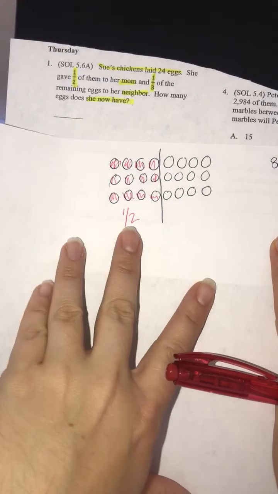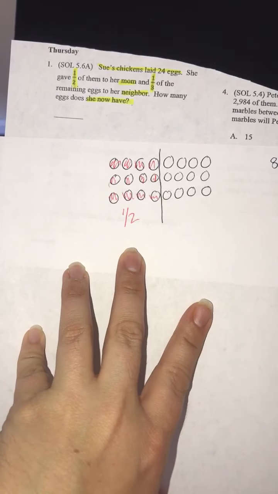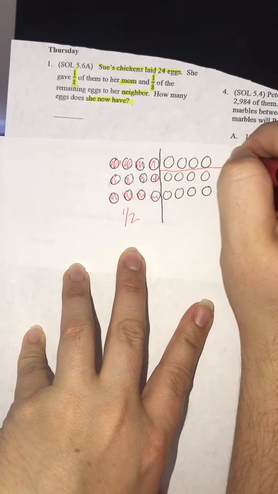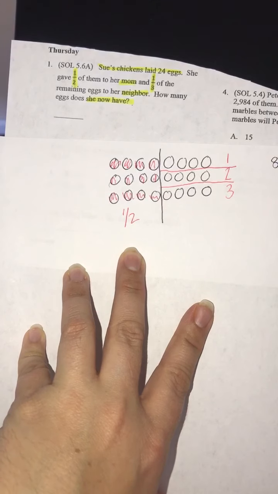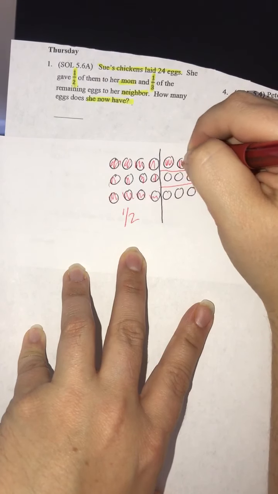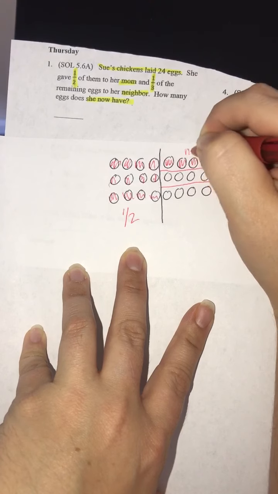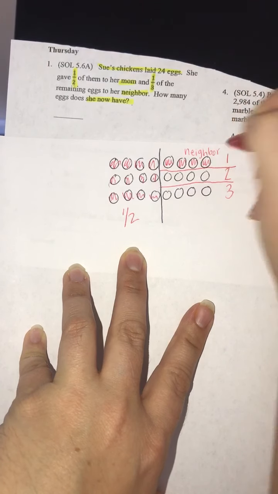She's going to give a third of the remaining eggs to her neighbor. So I want you to look at this section that is remaining, okay? She's going to give 1/3 of those to her neighbor. So I'm going to make a line here and here so that you can see the 3 sections. You see them? 1, 2, 3 sections, and one of those 3 sections is going to go to her neighbor. So here they go. 1, 2. I'll even write neighbor. Okay?